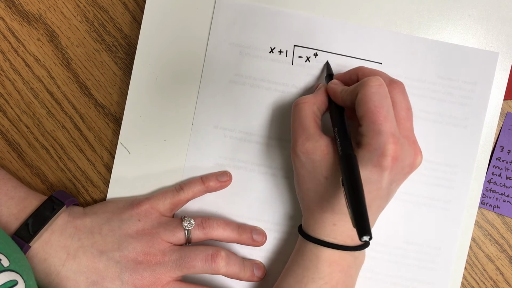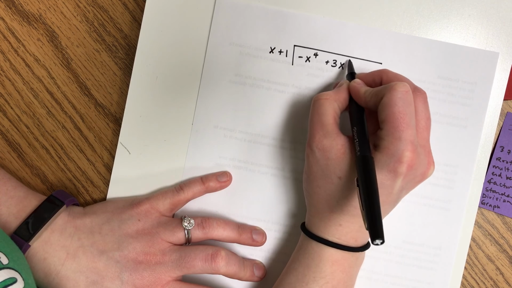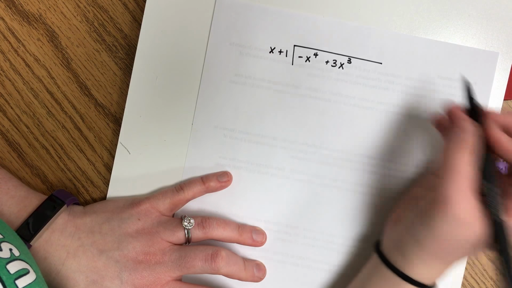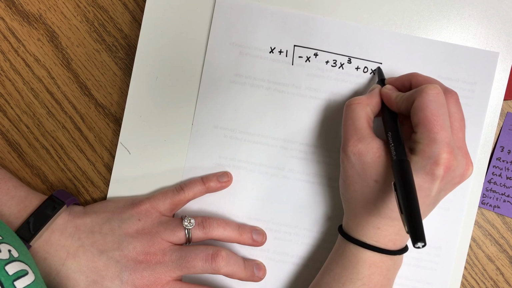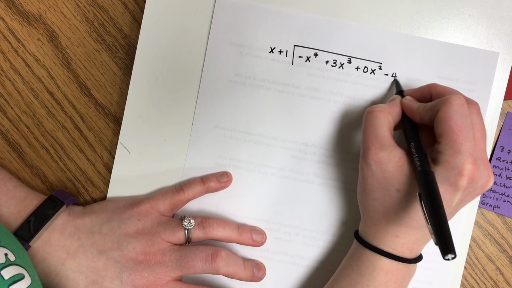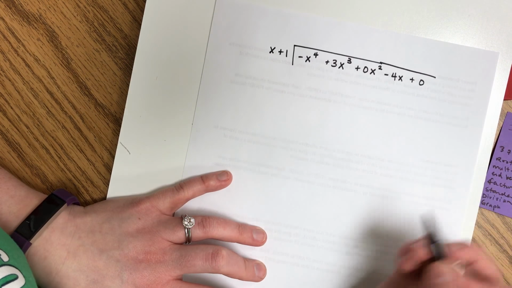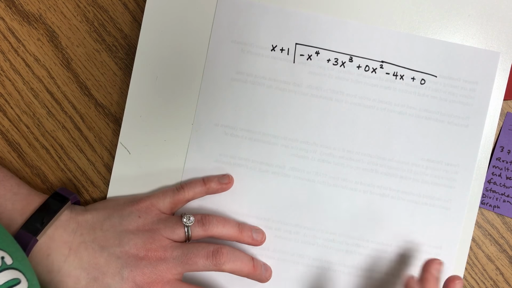And again, this is a perfect example, I had my x squareds cancel out, so I am going to make sure I write in 0x squared minus 4x, and I didn't have a constant term, so I'm also going to write plus 0 there. Okay, so I'll do one long division, I'll do one synthetic, so you can just get a quick reminder of all that.